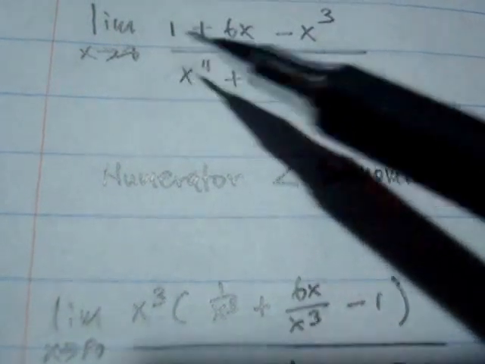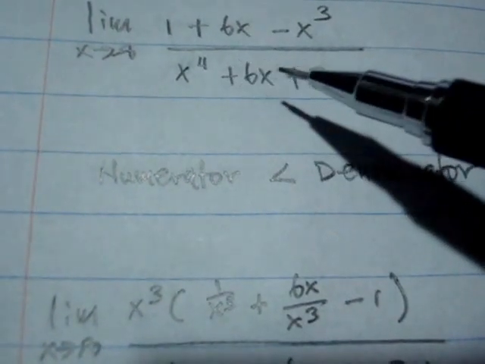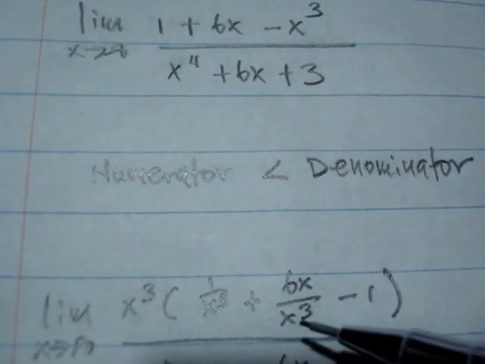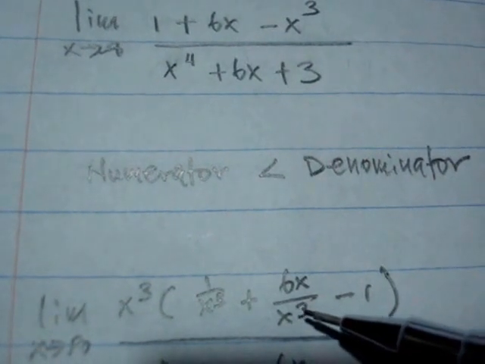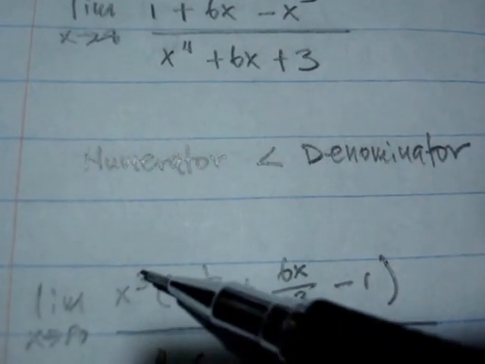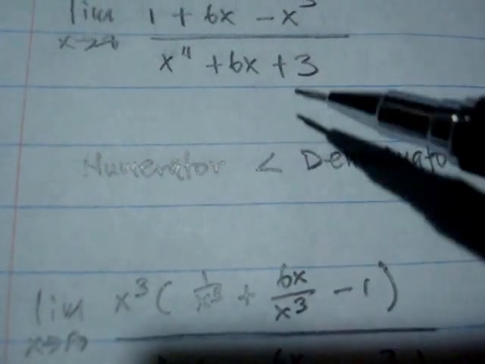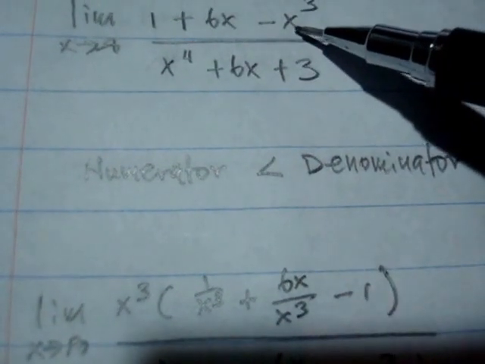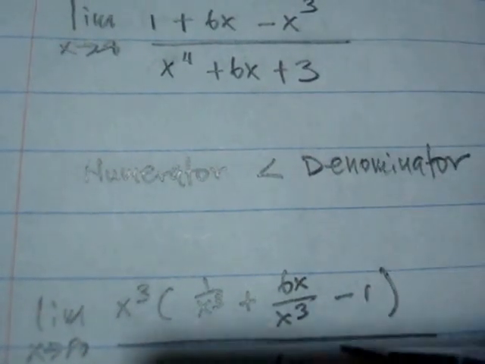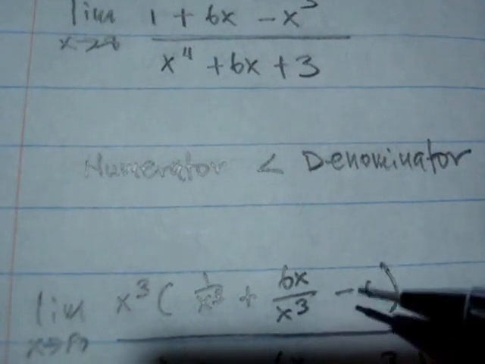That is 1. So you plus 6x divided by x to the third, so that the x to the third can cancel with the leading term of x to the third. You do the same thing for negative x to the third right here, but you times by negative 1.